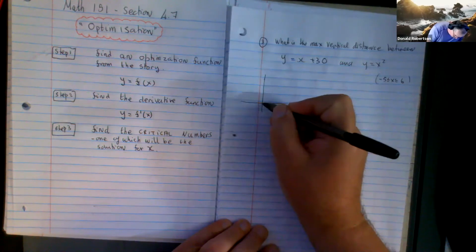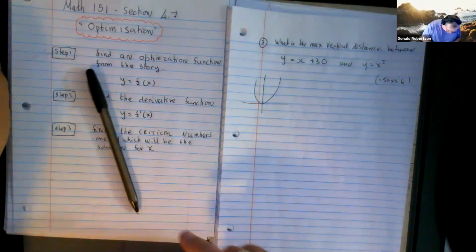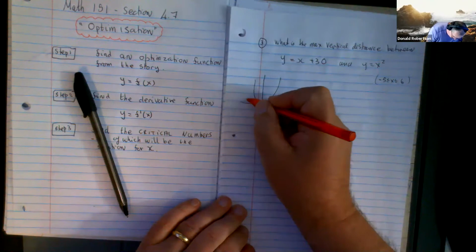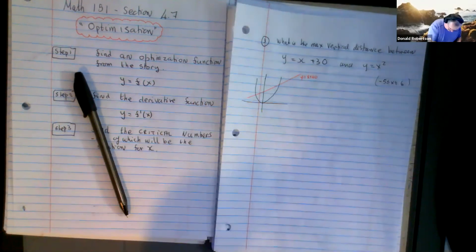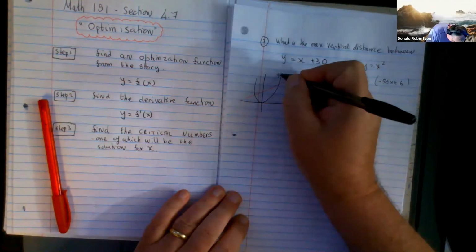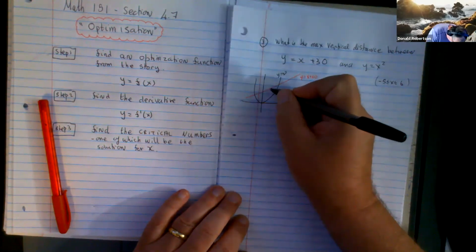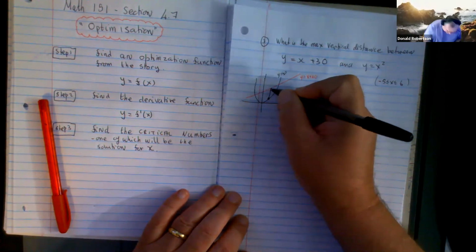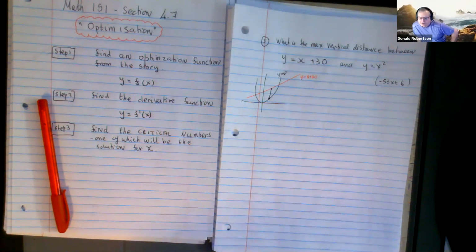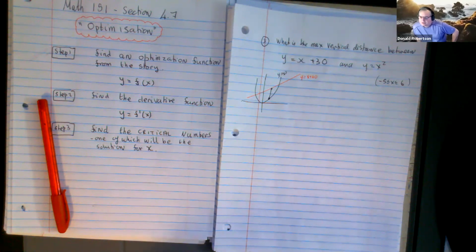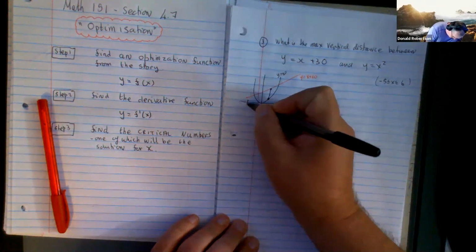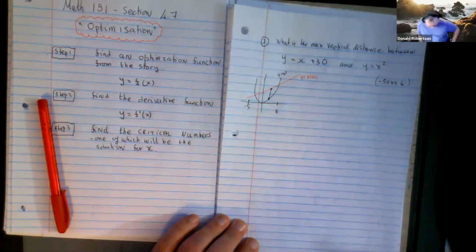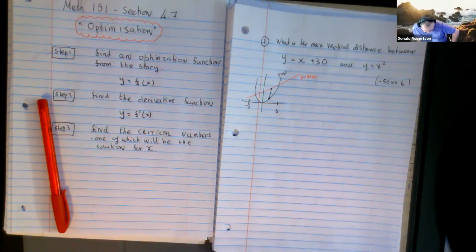Can you imagine this is y equals x squared? And can you imagine this is y equals x plus 30? If you take a random point here, that's the distance that they're calling the vertical distance, right? And you're only doing it from, whatever, I don't know where -5 is, from -5 to 6, right? So you're only interested in it in that range. And it's the maximum vertical distance between them.